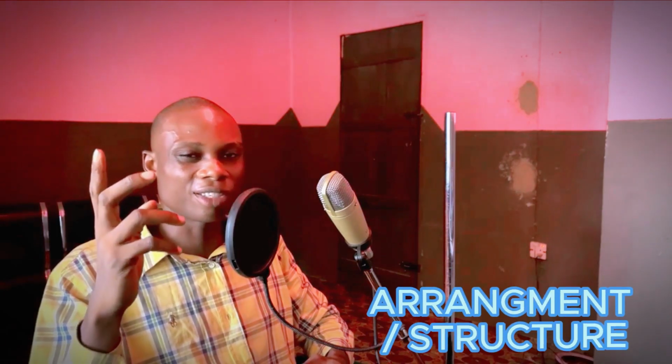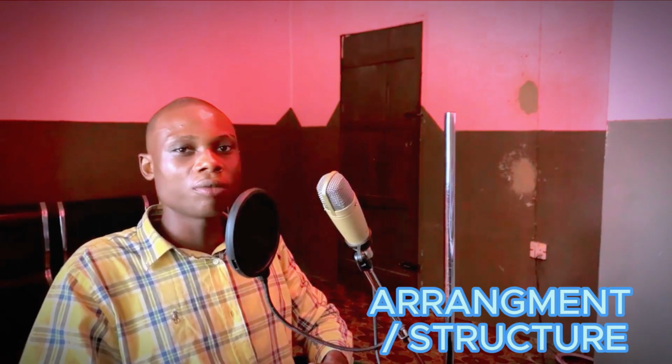The third approach towards music production is arrangement and structure. If you don't have a good arrangement of your music, whether you are starting from the verse, the chorus, or the hook, you never come up with good music, like professional sounding music, because if your music is not well arranged, it can never be well recorded. So music arrangement is the third approach you need to understand while making your music.